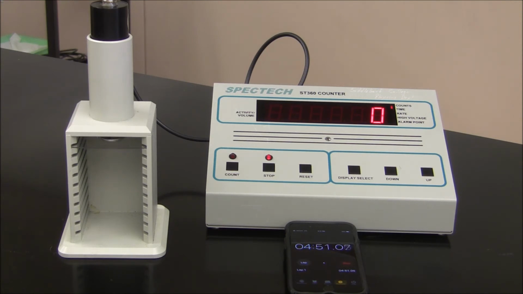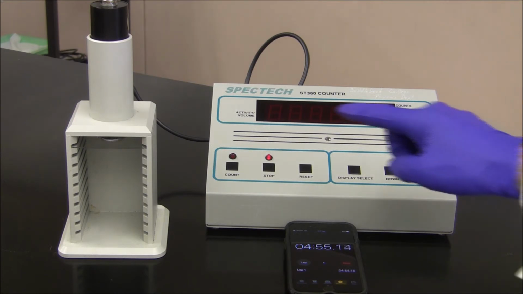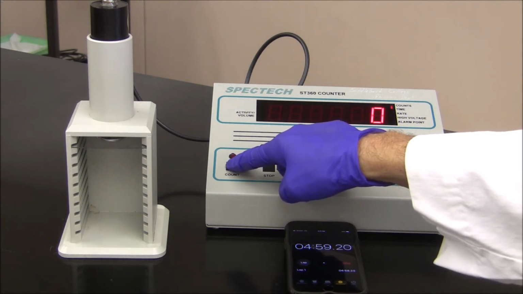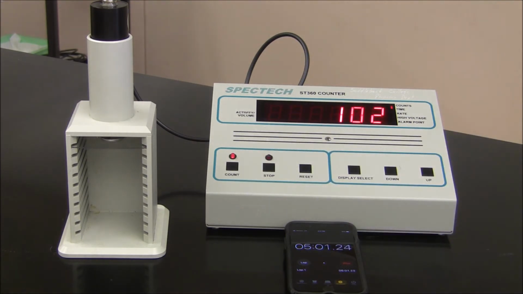And now coming up to the halfway point, our 300-second count. 775 counts at 300 seconds.